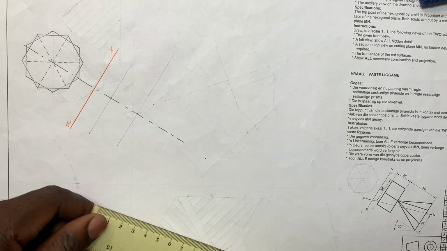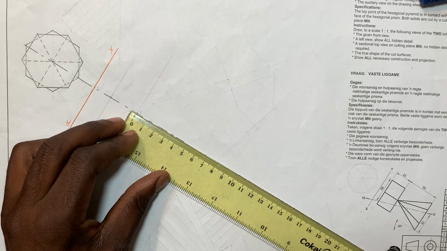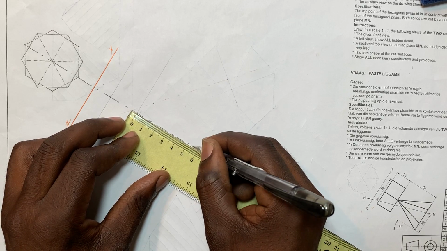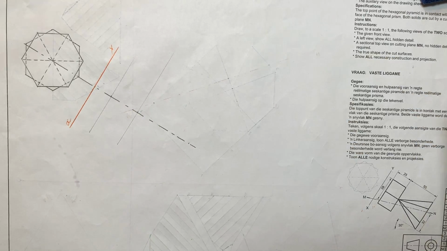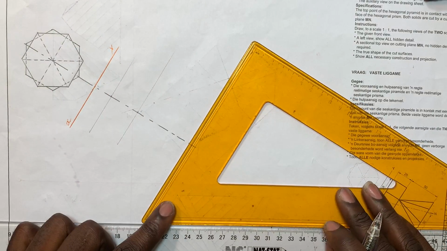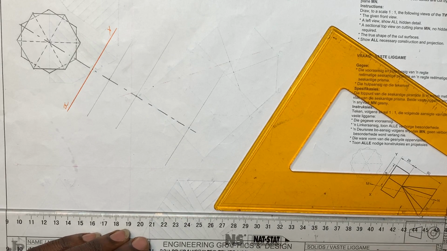From the given, you still understand. So the 50, which is right here. Let me just repeat. My 50 is right here. So you can just have a constructional line. Right, this is what I have.